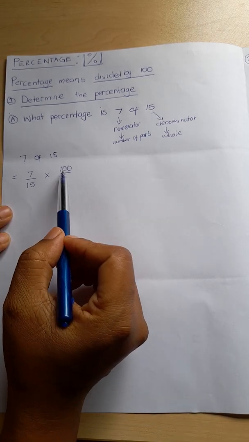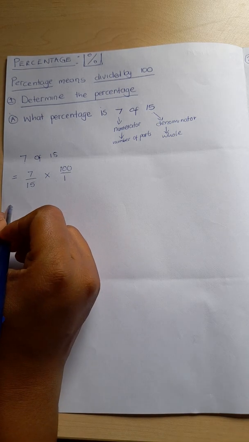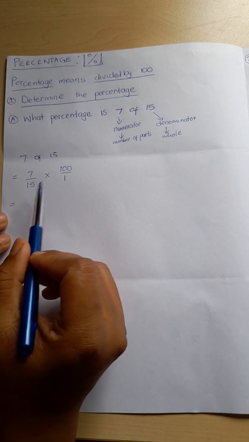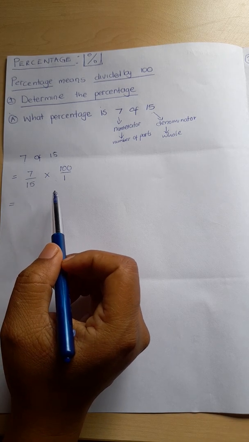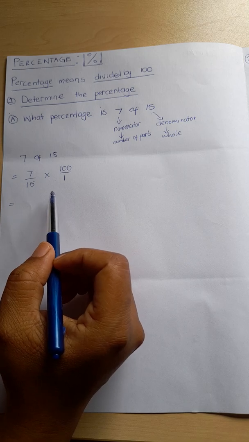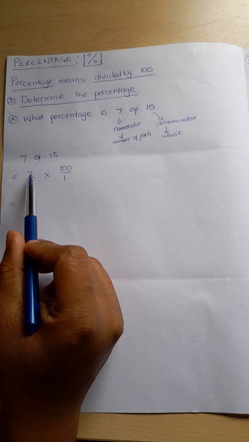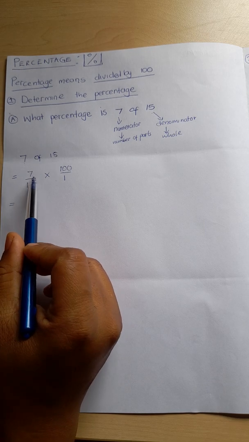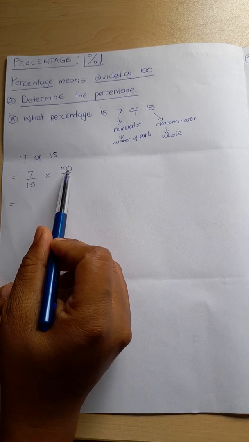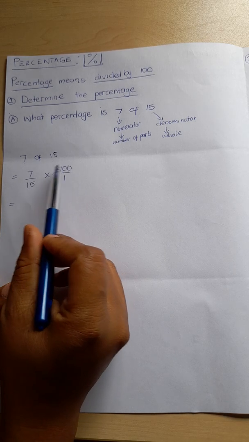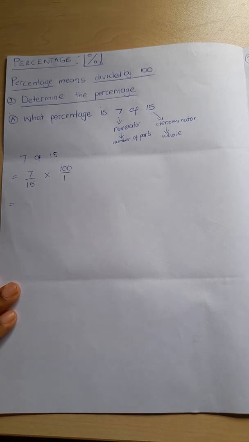Okay, we know this 100 is for the percentage, right? So now we're gonna solve this further. Remember the ladder, guys. Remember the ladder. This is where it comes in, and you have to know and understand it. That is why I've been singing the ladder. So 7 is a prime number. You don't have to break it, but 15 is not a prime number, and 100 is not a prime number. So for you to be able to solve this, at least break 15 and 100 into the ladder.